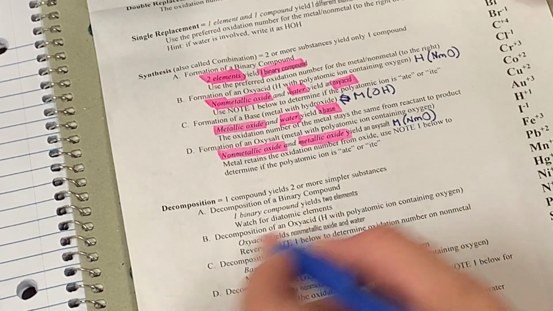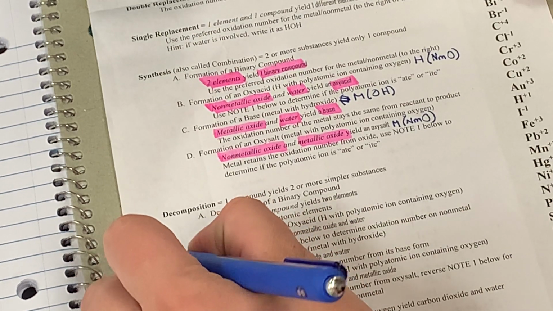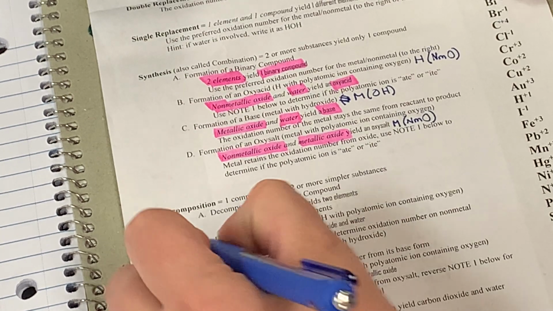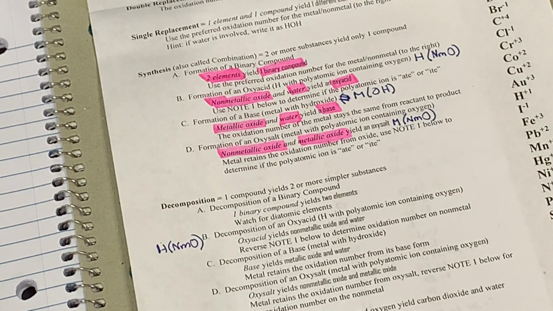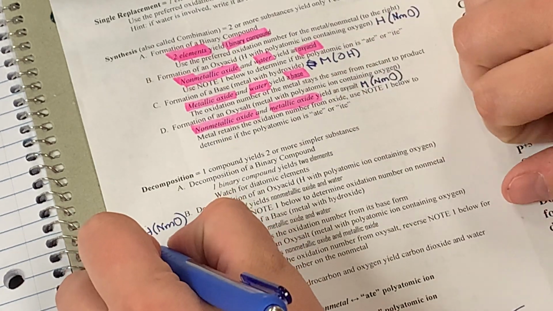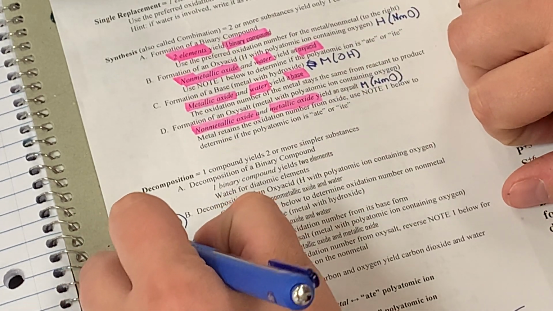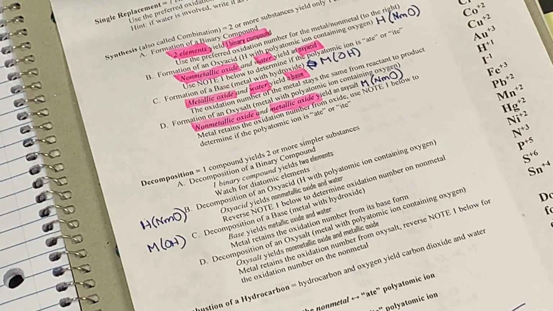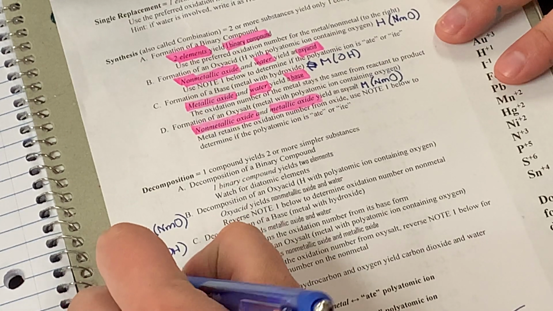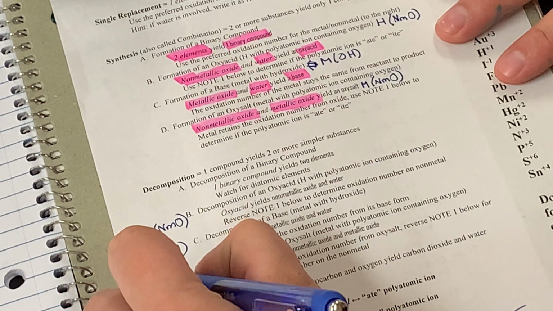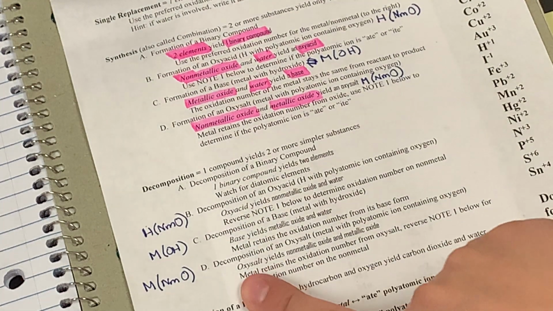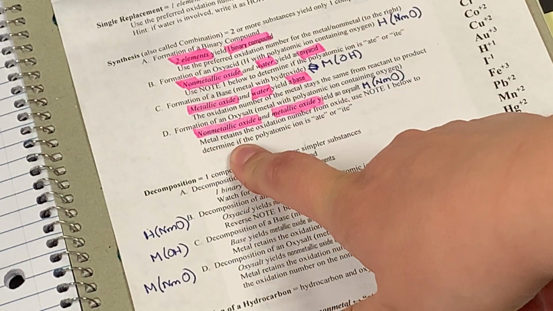So B is the decomposition of an oxy acid. So you're going to be starting off with something that is H and then a non-metal oxygen polyatomic ion. Here we're going to be decomposing a base, so that means you're going to be starting with a metal attached to a hydroxide ion. Okay? And then for D, we are decomposing an oxysalt, which is a metal with a polyatomic ion that is a non-metal oxygen. Okay? And you'll notice that the products are what we started with over here.